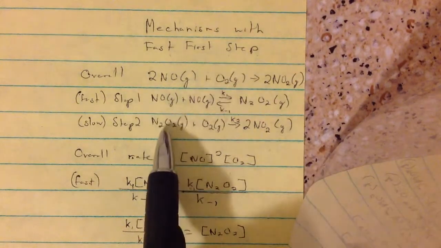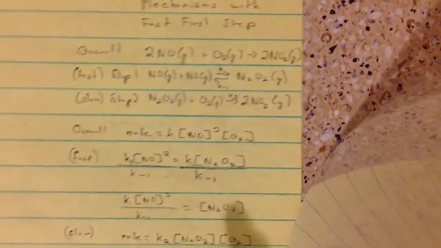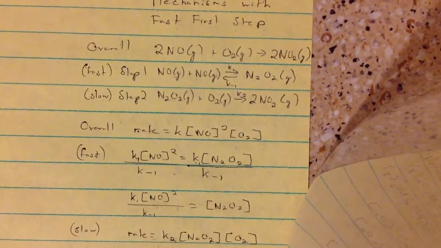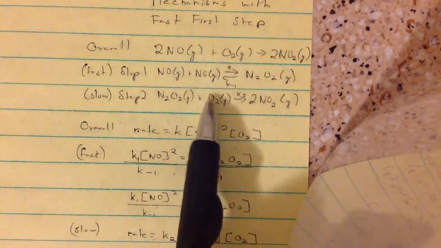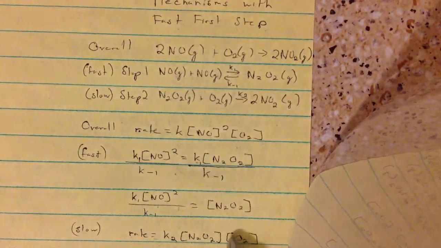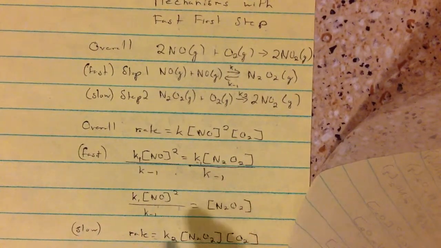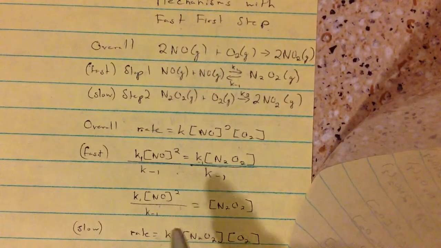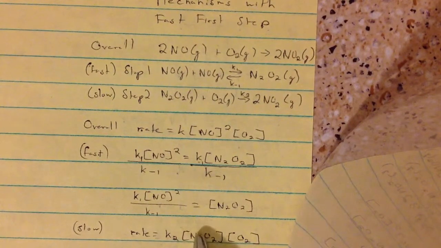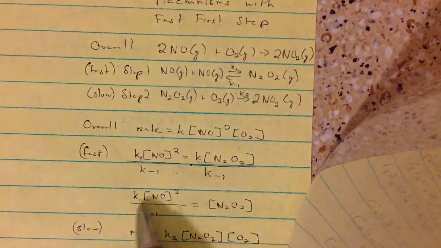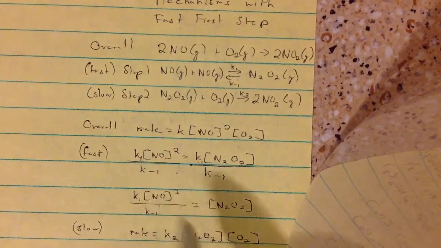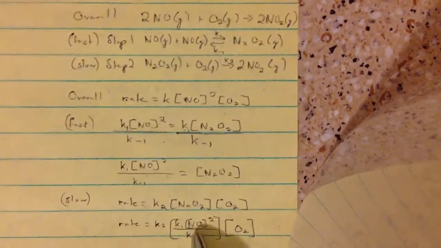Okay, so now we make the rate law of the slow step. The rate equals K2, the rate constant 2, times N2O2, the coefficient's 1, so the exponent's 1, and then O2, and once again its exponent is 1. So now we have that rate law, but the rate law of the slow step has to equal the overall, and right now it doesn't. But we can plug in N2O2 because we just solved for it. We can plug this entire expression into here, and so we do that.